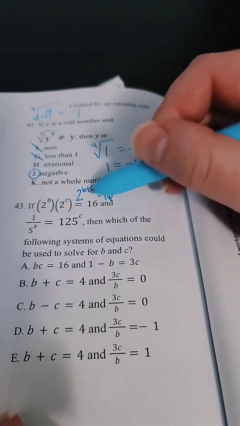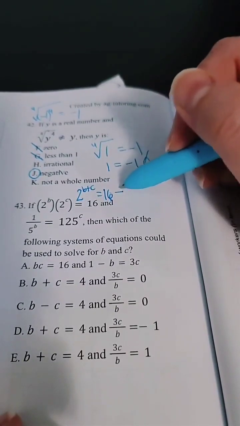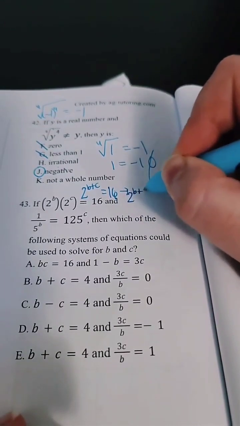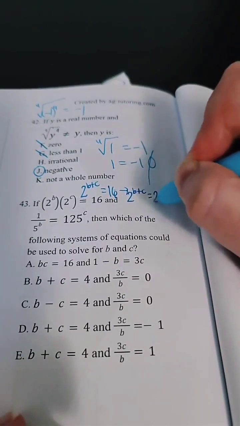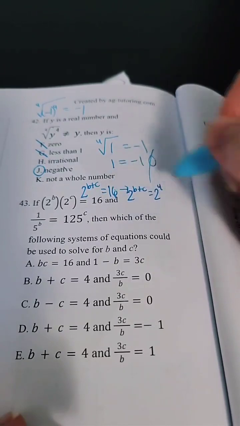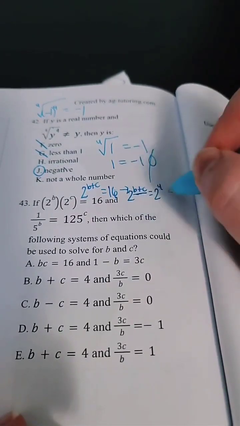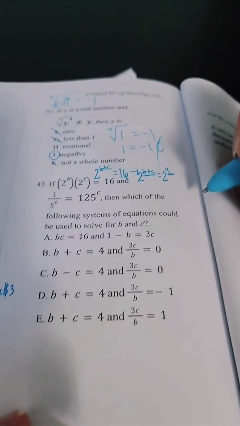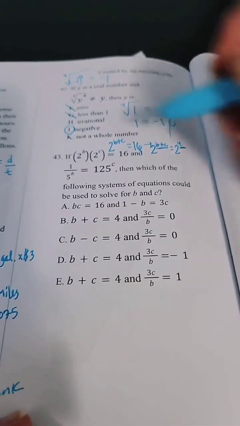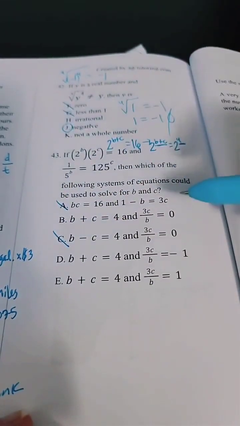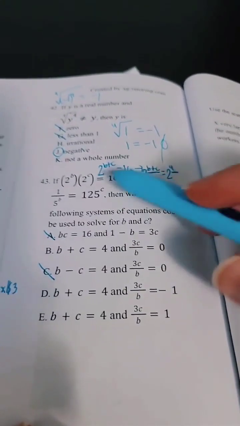Now, what you'll notice is that 16 and 2 are not like bases, so we have to think, how can we rewrite this with like bases? Well, we could say 2 to the b plus c is equal to 2 to the 4th, which is the same thing as 16, because 2 to the 4th equals 16. So for these to be equal, that means b plus c has to equal 4. So we would cross out anything that doesn't say that, basically. So we're going to cross out those. And then we're going to look at the next part.